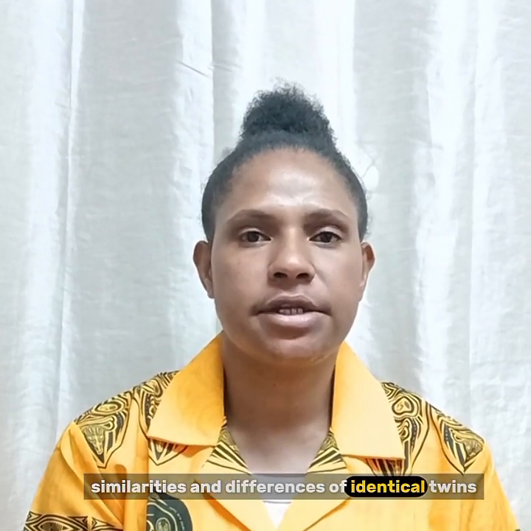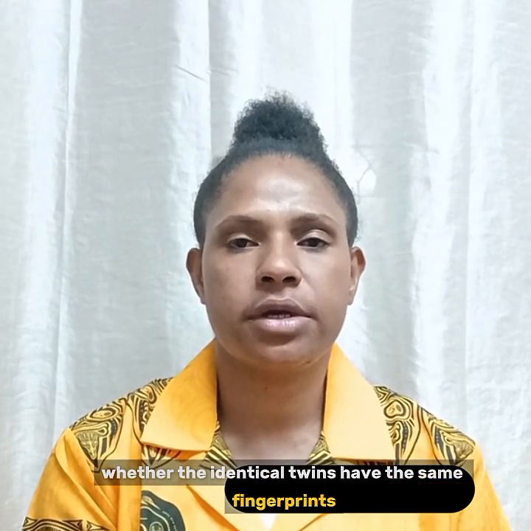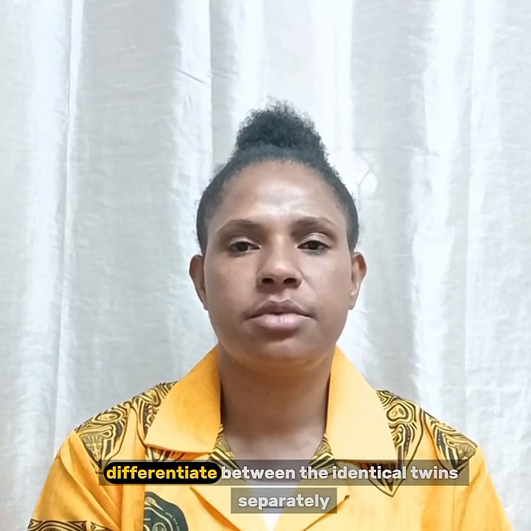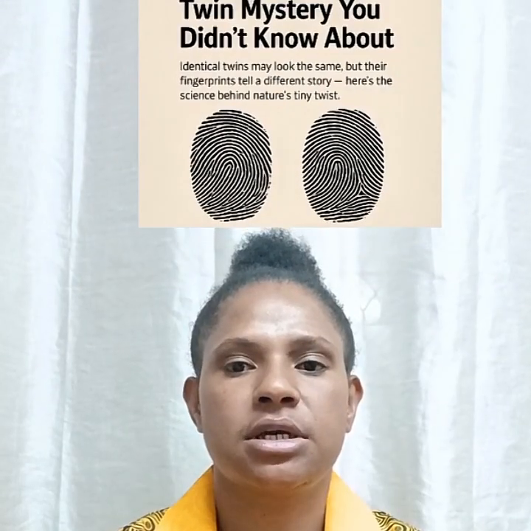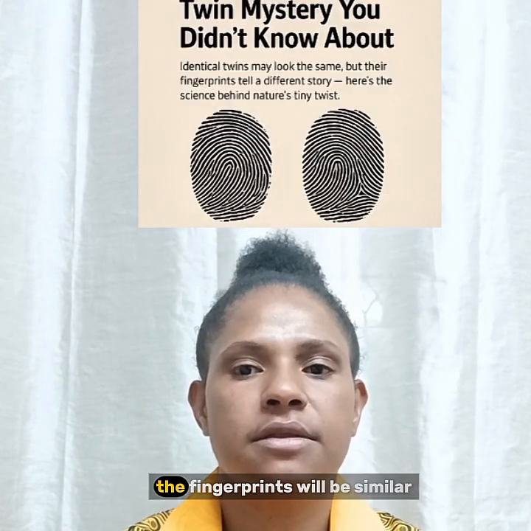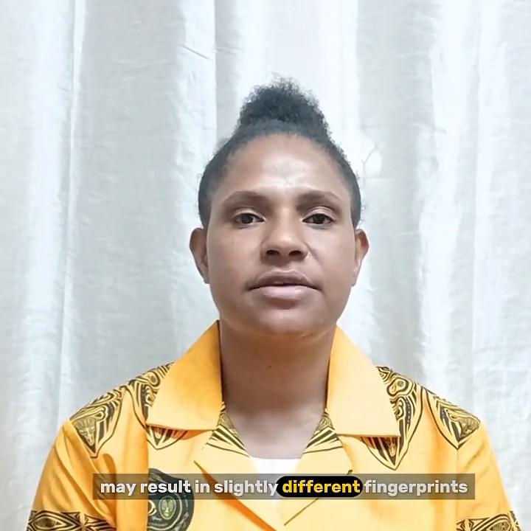Similarities and differences of identical twins. Many people wonder whether the identical twins have the same fingerprints or not, and can use these fingerprints to differentiate between the identical twins separately, who look extremely alike. The answer is yes, identical twins have different fingerprints, so you can use fingerprints to tell them apart from each other. The fingerprints will be similar, but tiny differences in the environment during fetal development may result in slightly different fingerprints. Challenges faced by identical twins.